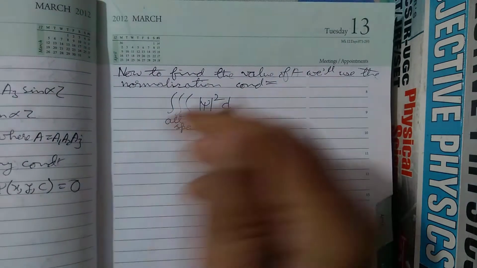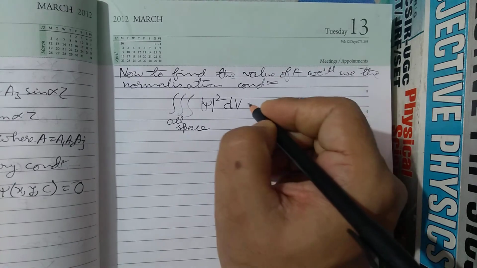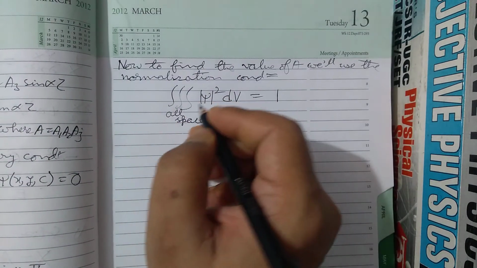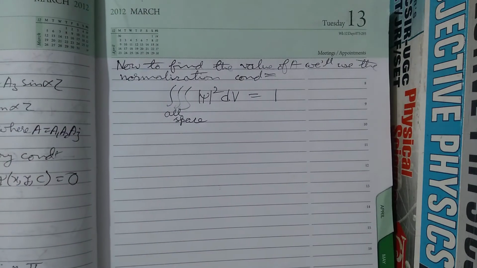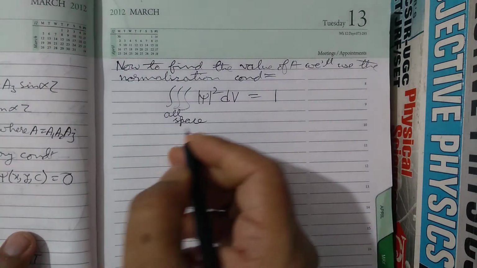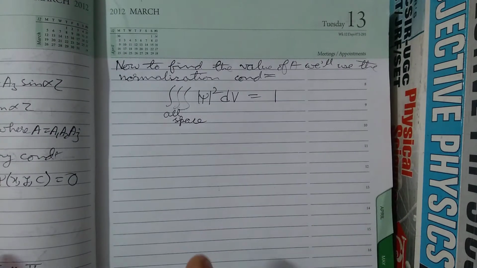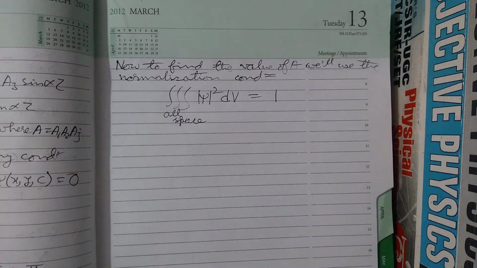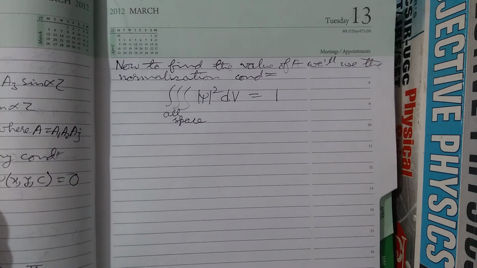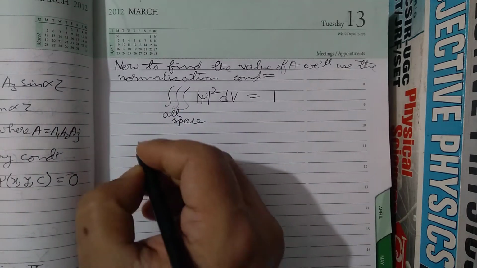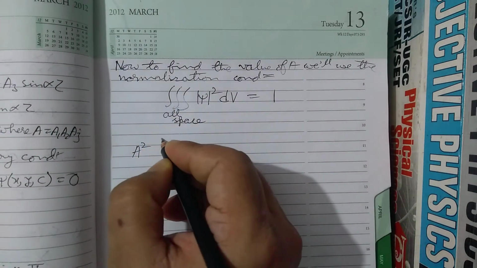I was telling in the morning, d tau or dv. Now entire space means what? From minus infinity to plus infinity. Now the particle is not present everywhere. The particle is only present between x is equal to 0 to a, y is equal to 0 to b, and z is equal to 0 to c. So that will basically be the integration limit.